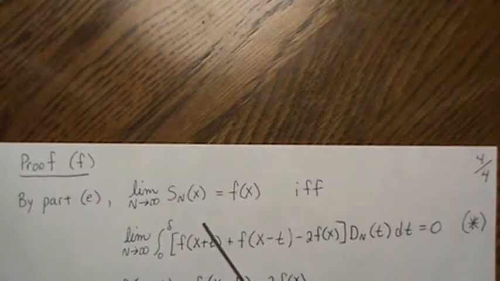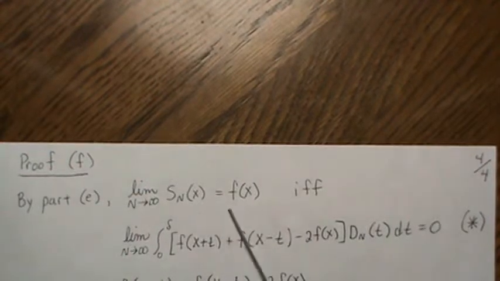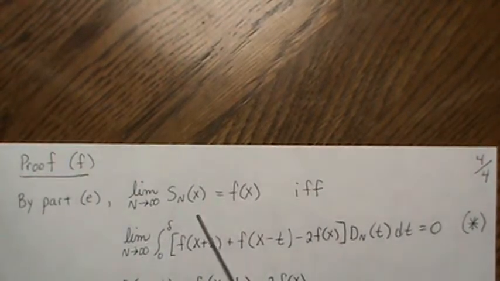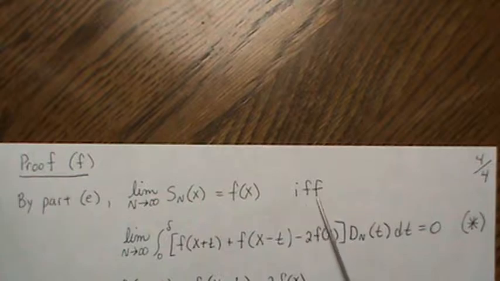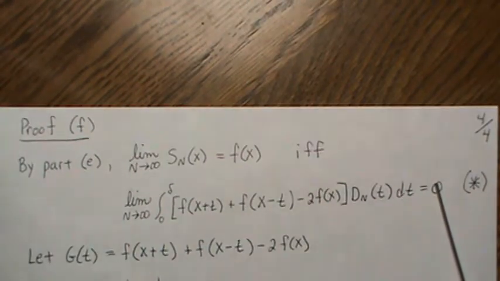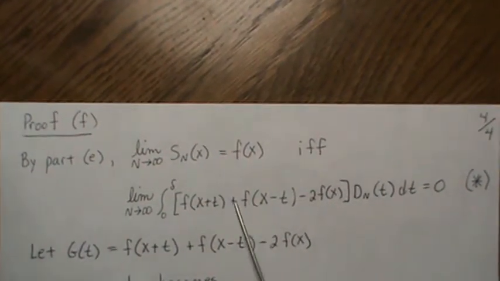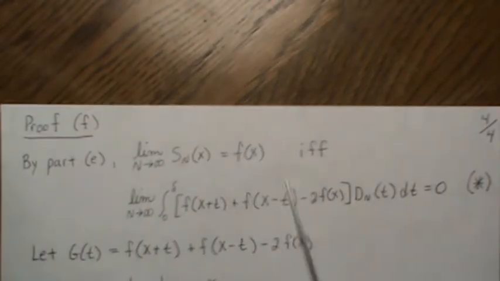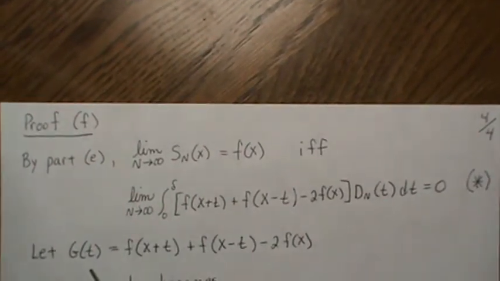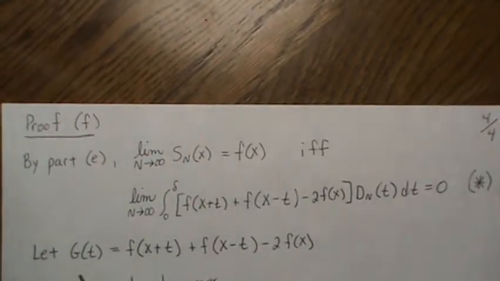And so by part E, and actually we just proved this, the Fourier series converges to f of x if and only if this part goes to 0. We just showed that. So now, to cut down on the amount of writing that I have to do, we're going to call this junk in here g of t, and that stands for junk. This junk is equal to g of t.